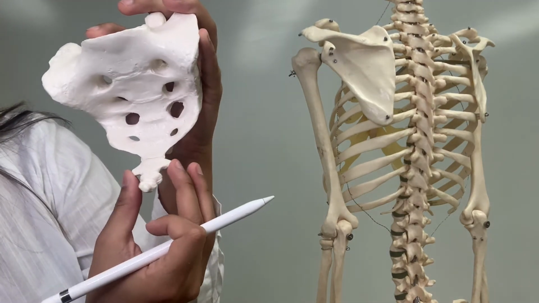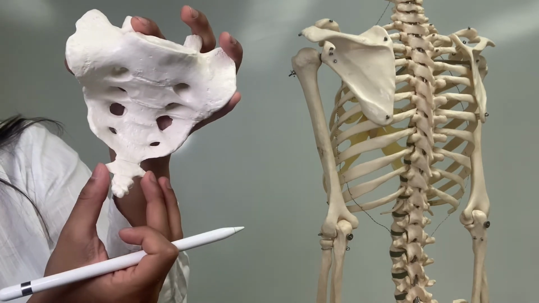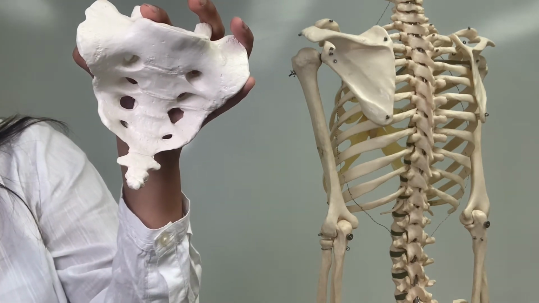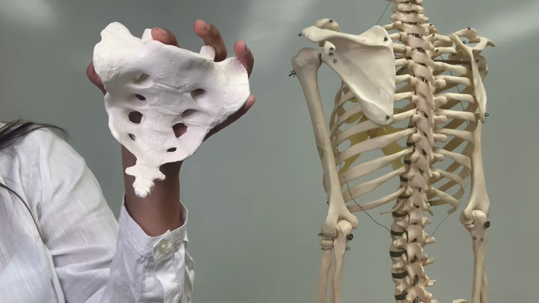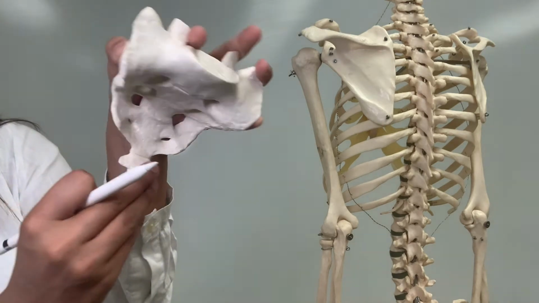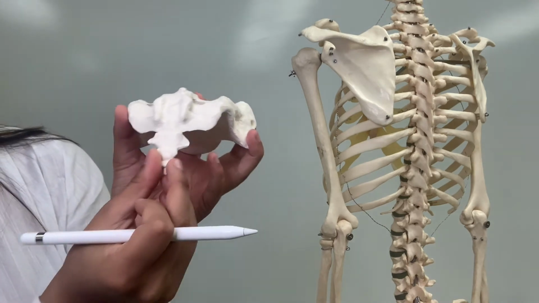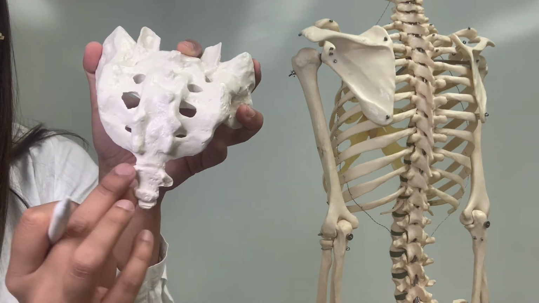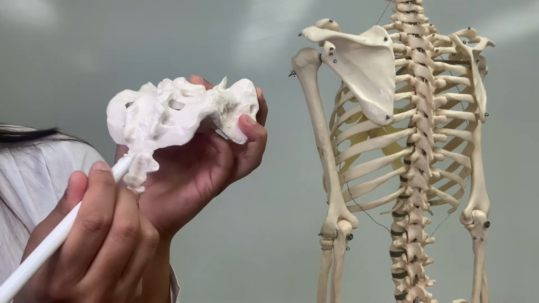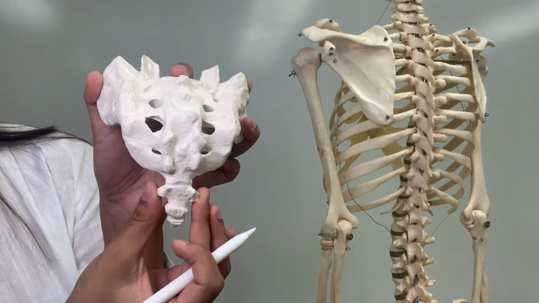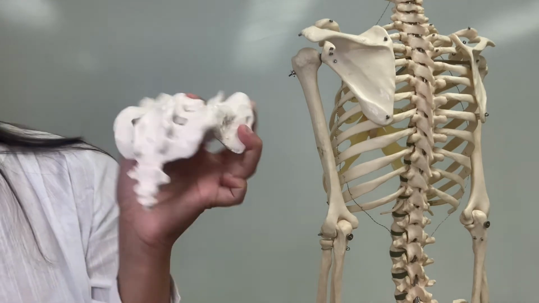Your coccyx has these two transverse processes, and it also has these two little horns that you see coming off of the transverse processes. So transverse processes and these horns.